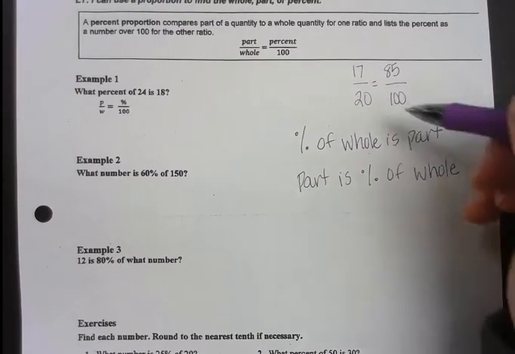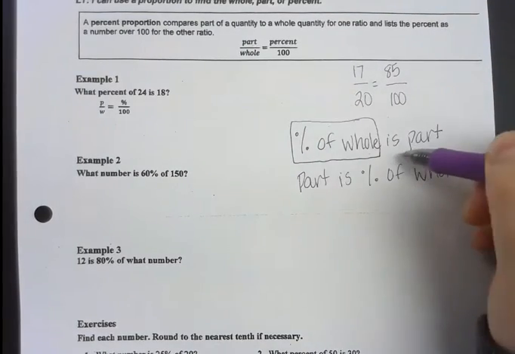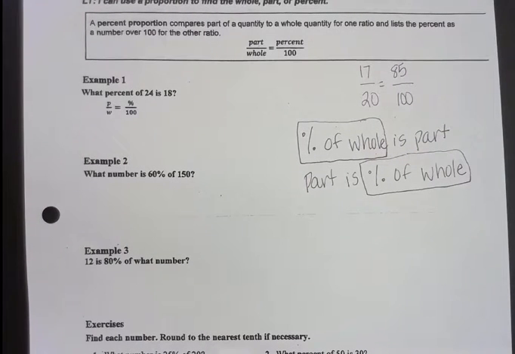So what you notice is we have percent of whole on both of those.